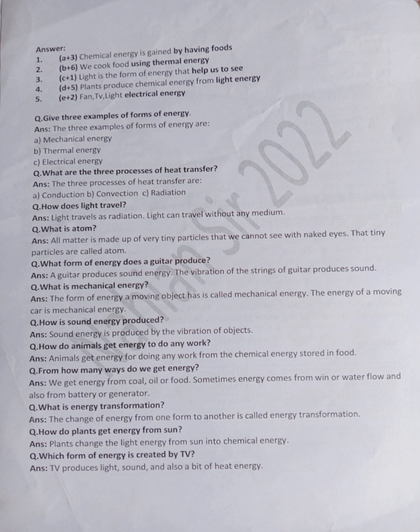Question. What is energy transformation? Answer. The change of energy from one form to another is called energy transformation. Question. How do plants get energy from sun? Answer. Plants change the light energy from sun into chemical energy. Question. Which form of energy is created by TV? Answer. TV produces light, sound and also a bit of heat energy.